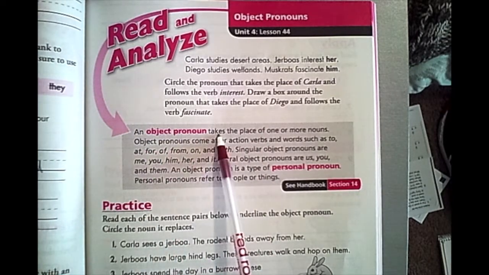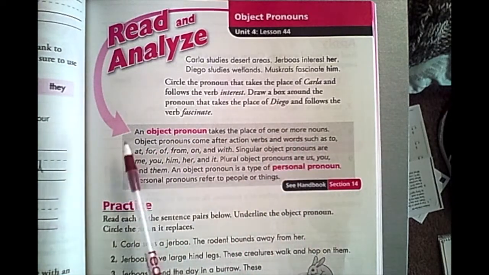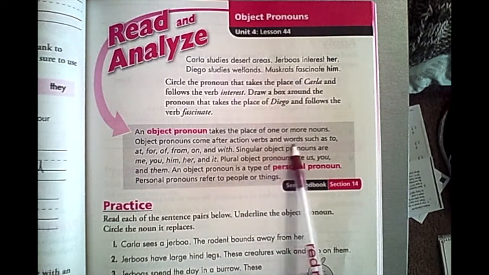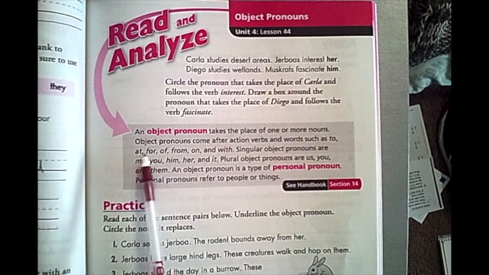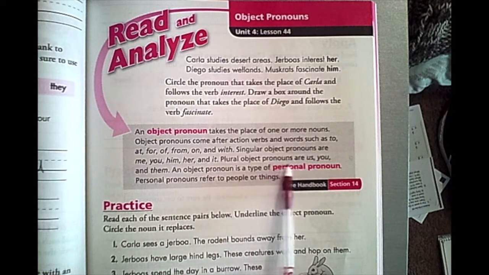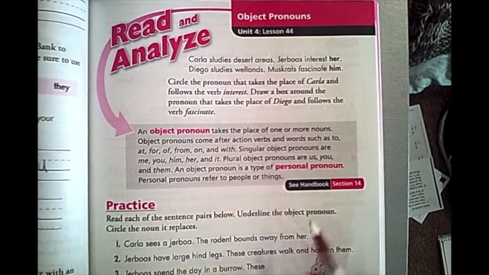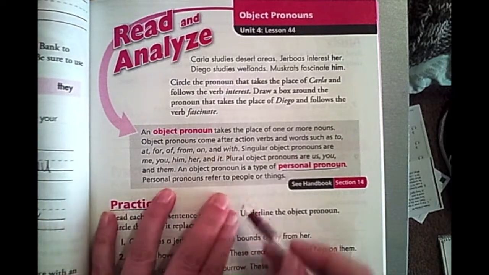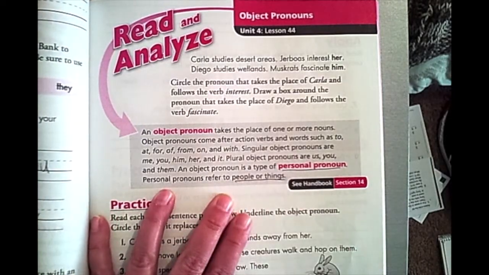An object pronoun takes the place of one or more nouns. Object pronouns come after action verbs and words such as to, at, for, of, from, on, and with. Singular object pronouns are me, you, him, her, and it. Plural object pronouns are us, you, and them. An object pronoun is a type of personal pronoun. Personal pronouns refer to people or things.